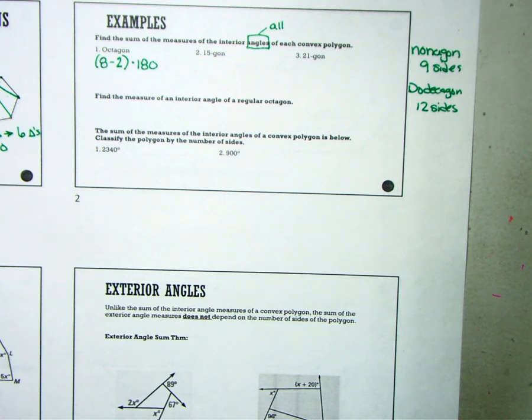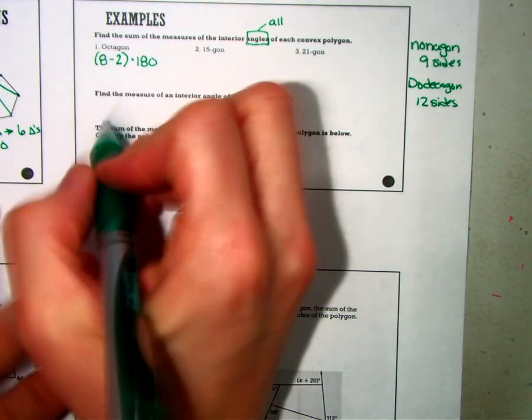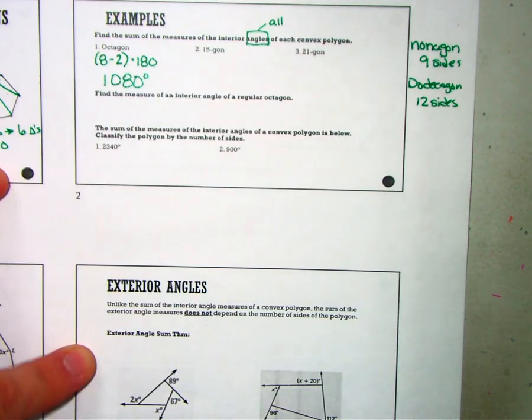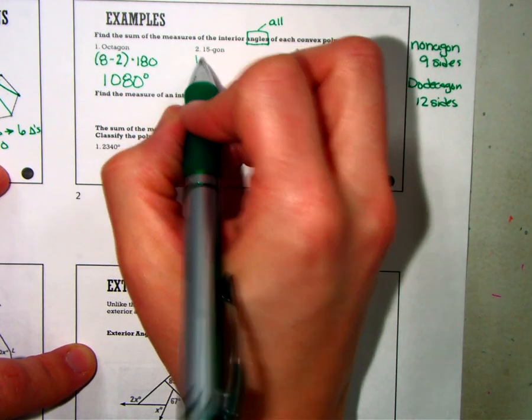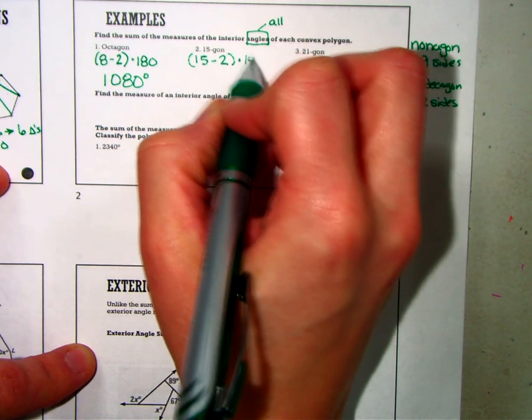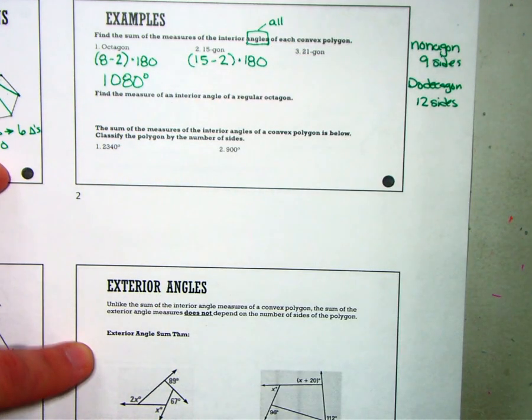What's going to happen is you're going to never write that down, and then come test or quiz time, you're going to forget, do I minus 2 or do I just multiply it by that number? So write it down a couple of times so you can help commit it to your memory, and then after that, go ahead and just subtract 2 in your head and multiply. So 6 times 180, we actually just did that one. That's 1080 degrees. That's your total. 15gon obviously has 15 sides, so it's just 15 minus 2, and multiply that times 180.